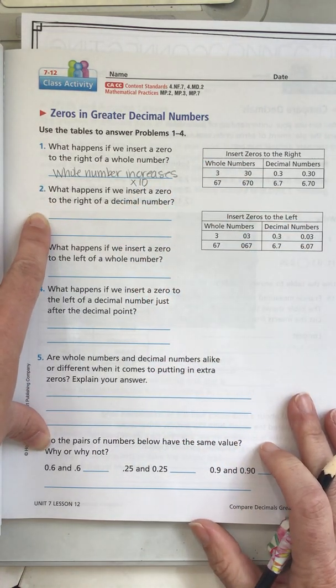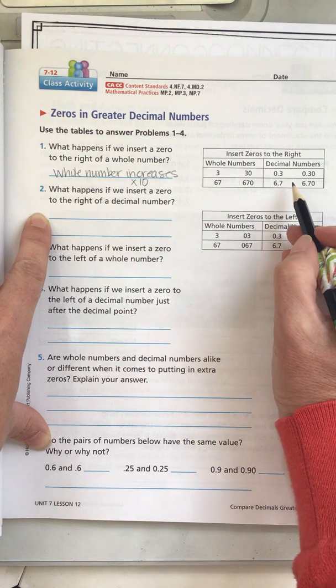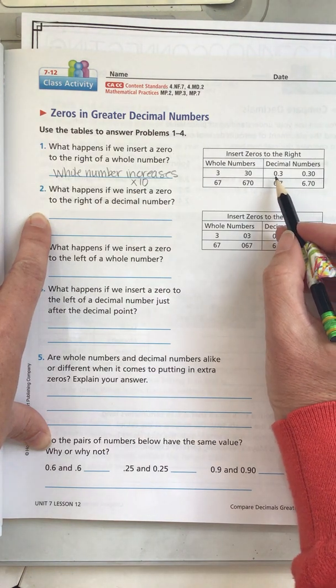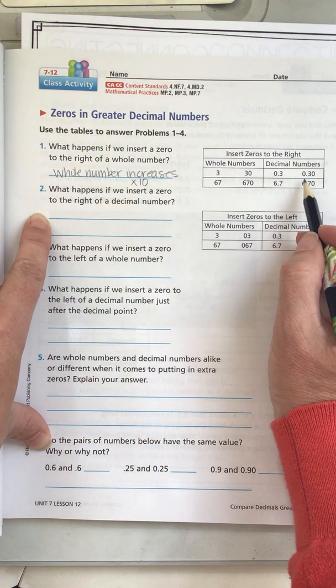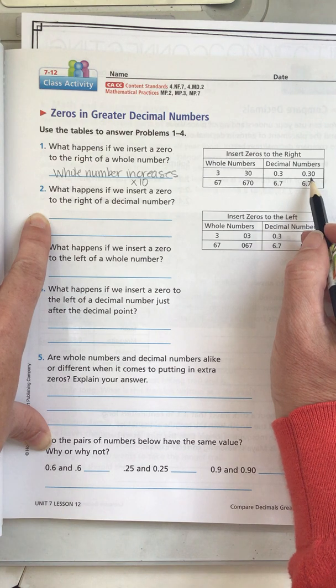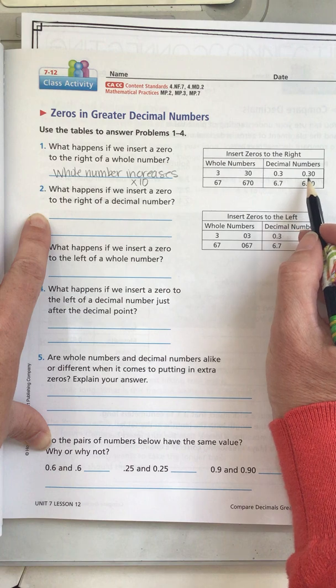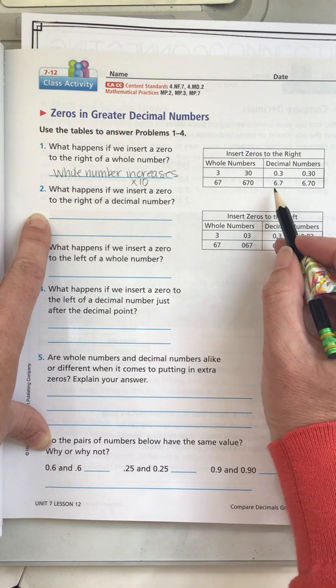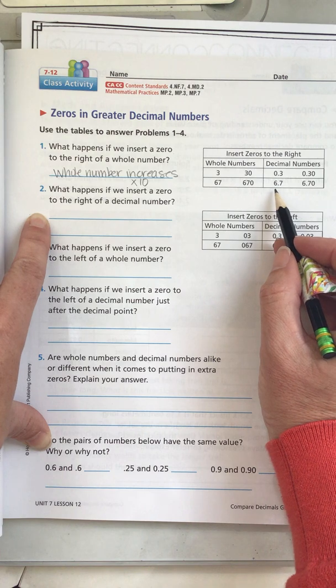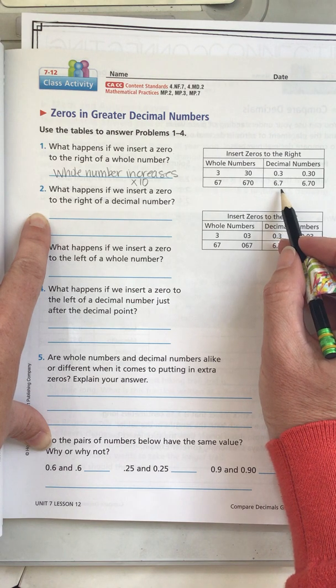So what happens if we insert a 0 to the right of a decimal number? So we have 3/10, and then we have 30/100 here. But we have talked about how this is 3 dimes and this is 30 pennies, and they're worth the same amount of money, right? And we can do the same thing with a whole number with a decimal, 6 7/10.